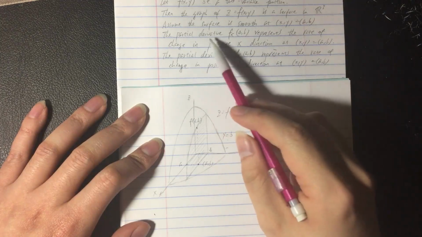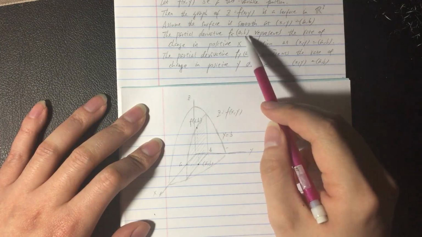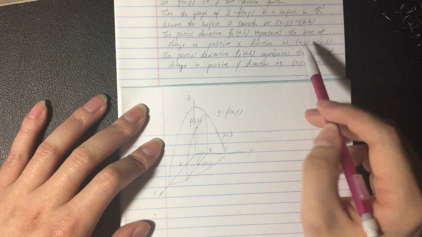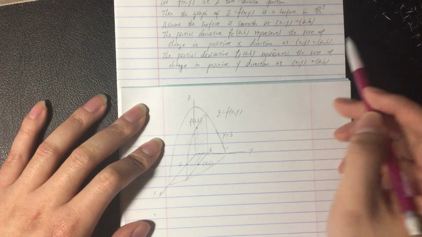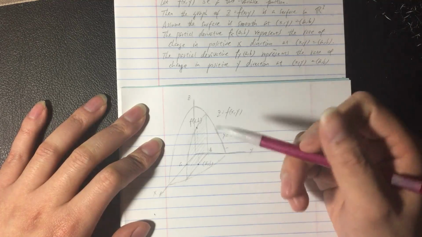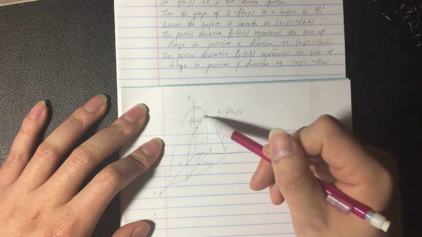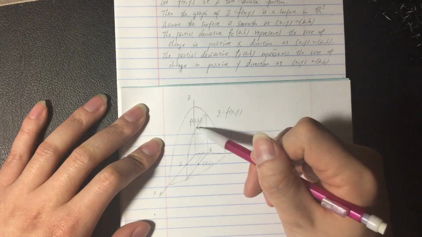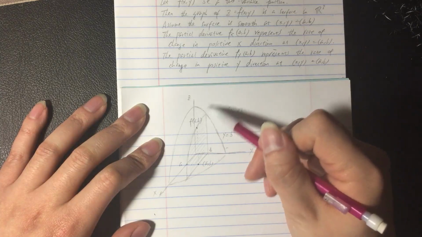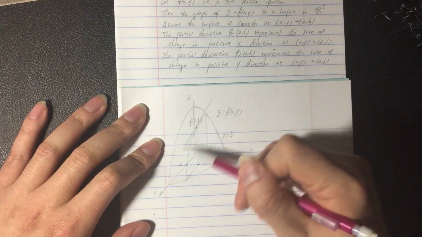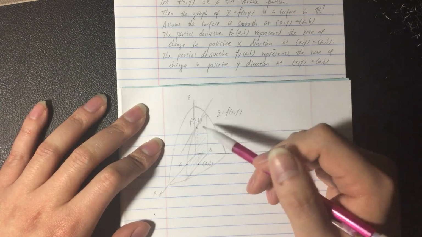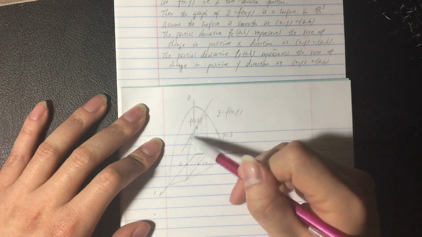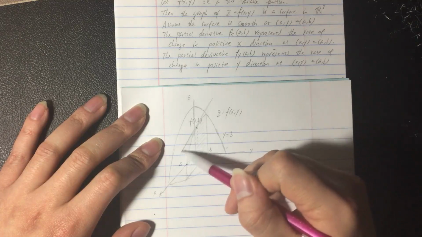Since the partial derivative f sub x of (a, b) represents the rate of change in positive x direction at point (a, b), it represents the slope of the tangent line to the curve at the point f of (a, b) in the positive x direction.